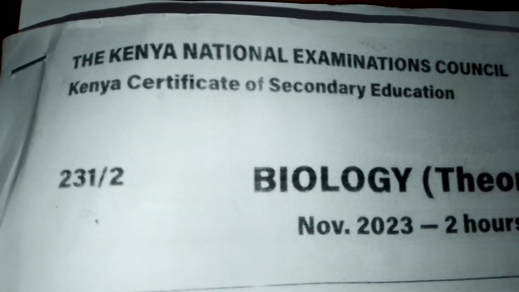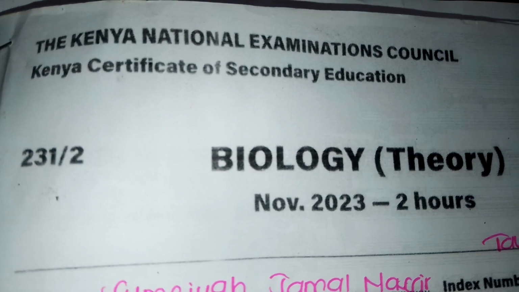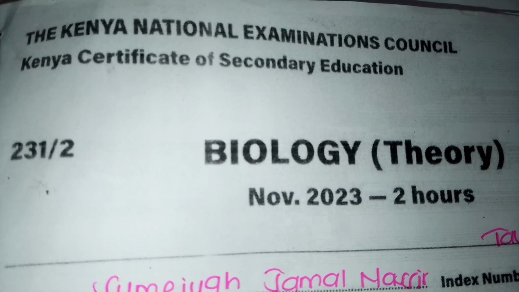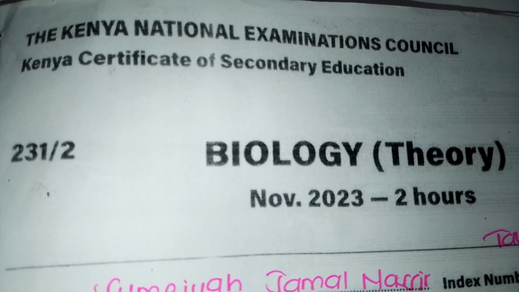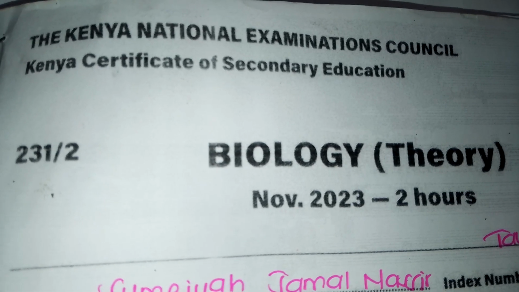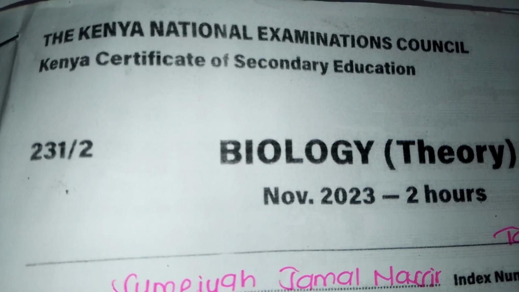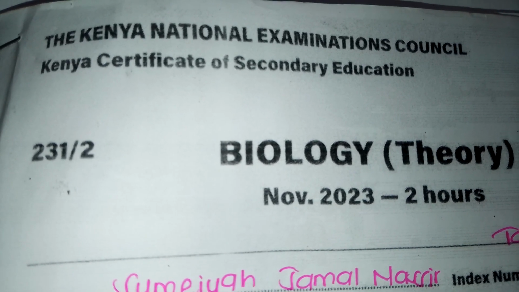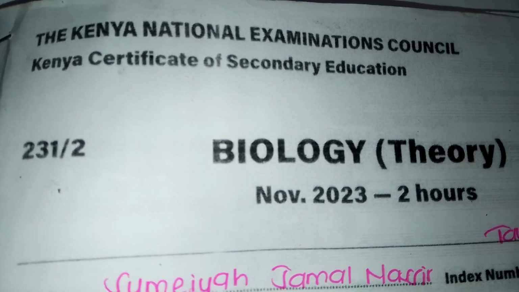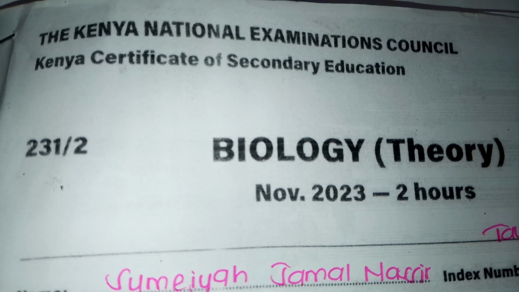Today we are just going to revise a paper. We are going to answer some questions as far as Form 4 biology is concerned. This is the syllabus of Kenya, and this is the paper for the Kenya National Examination Council, Kenya Certificate of Secondary Education, and this is the biology theory. So we are going to go through this paper.